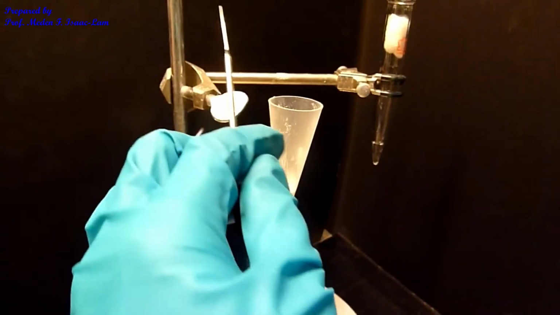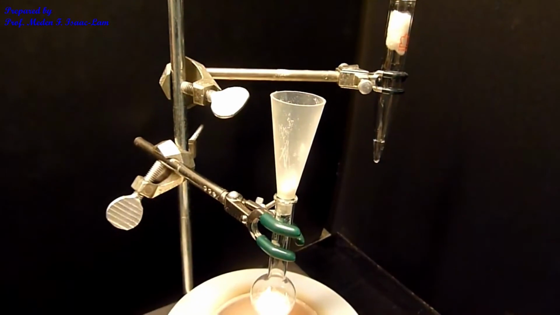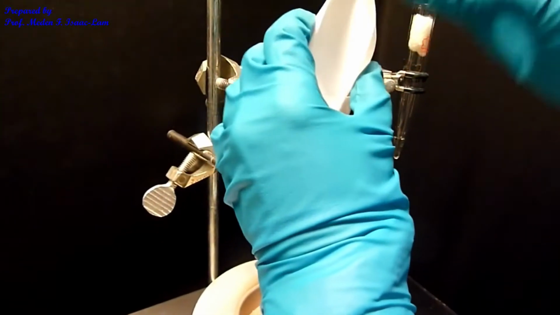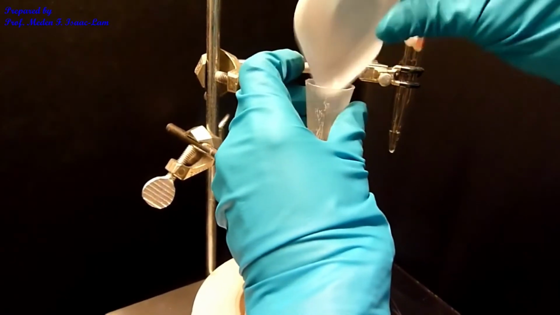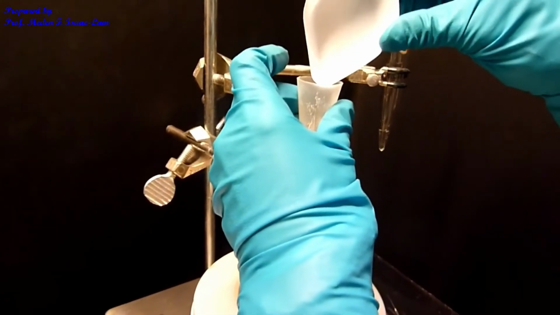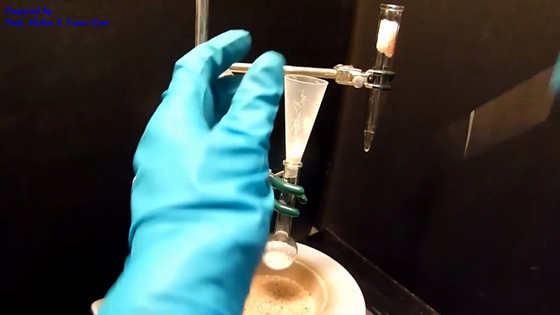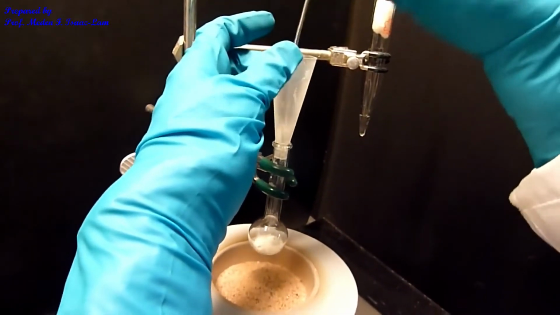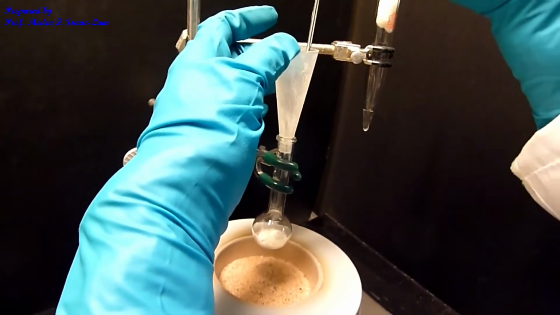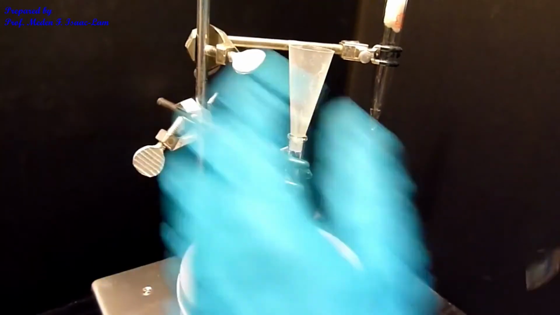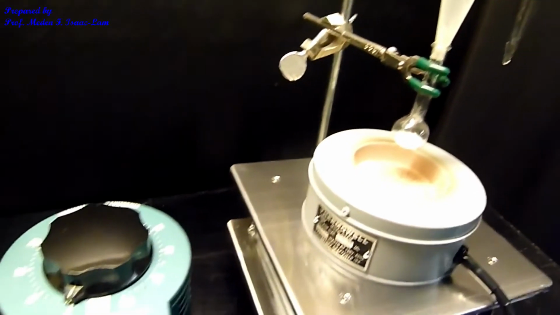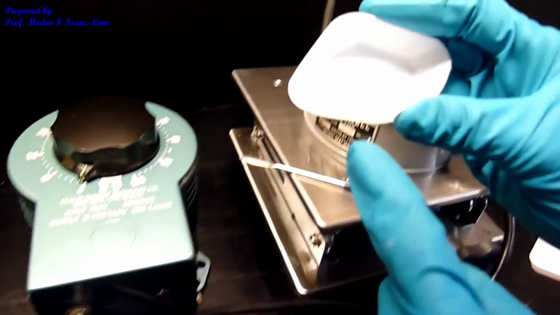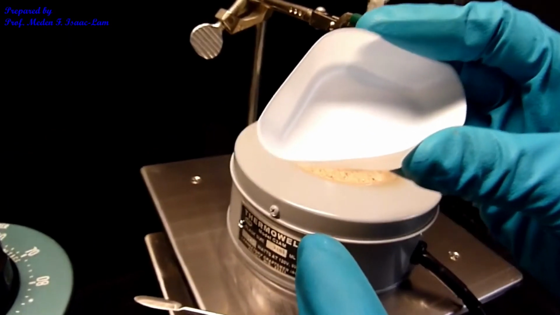I use a funnel because the mouth is small. Otherwise, it might spill. And then I'm going to push it. And then I'm going to add the 10 milligrams of the benzoyl peroxide, a very small amount.